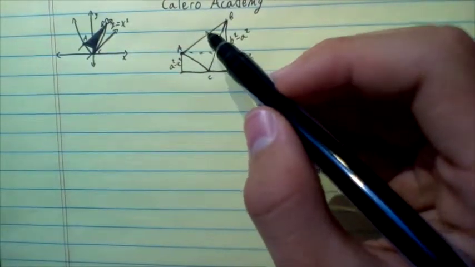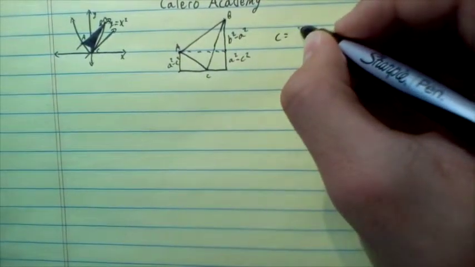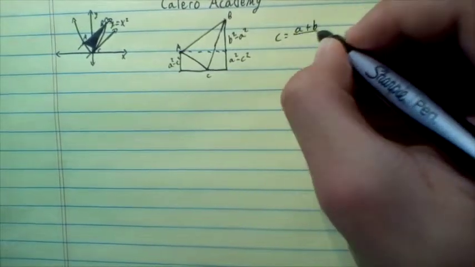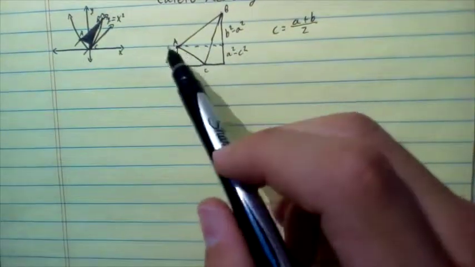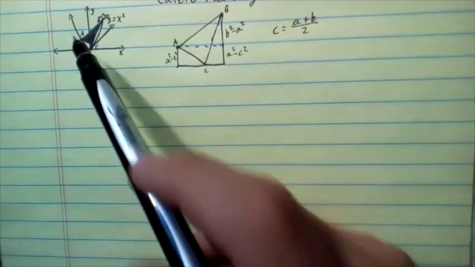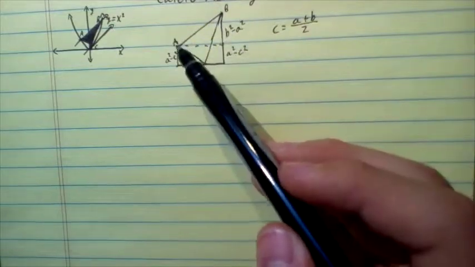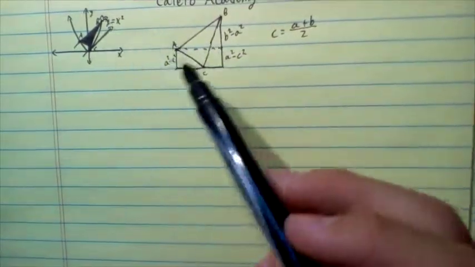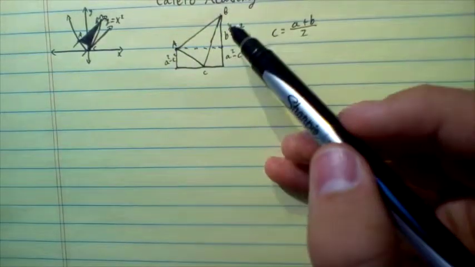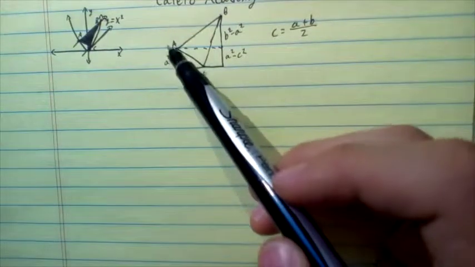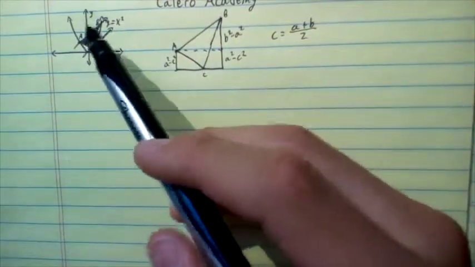Okay, so you can notice that C is going to be equal to (A plus B) over 2. And we'll plug that in a moment. You can clearly see that this is true by finding the slope of one of the lines in our graph.